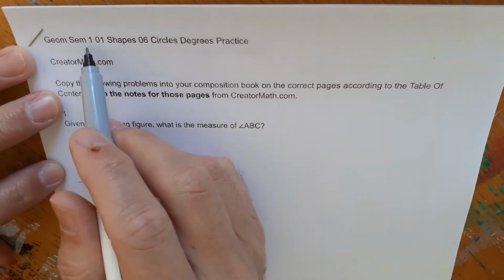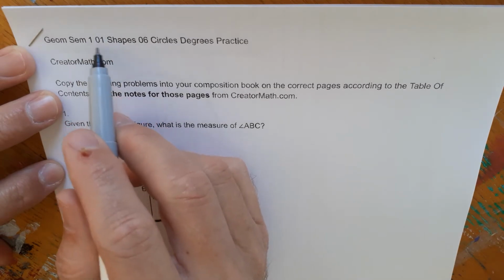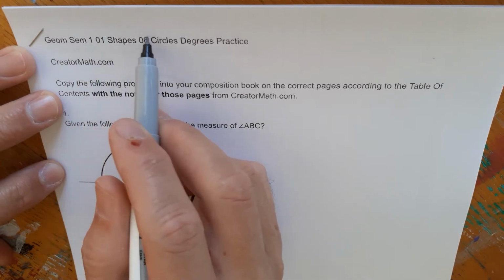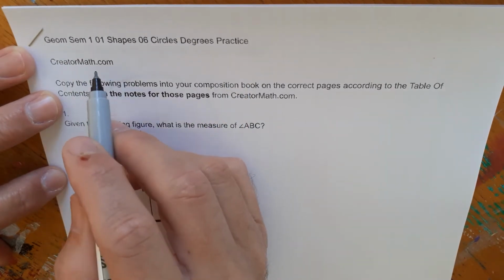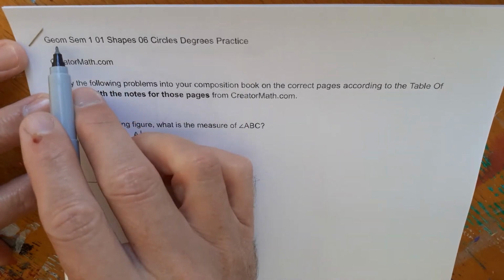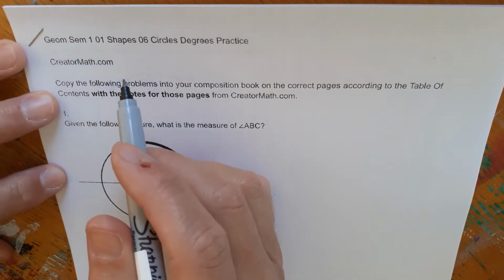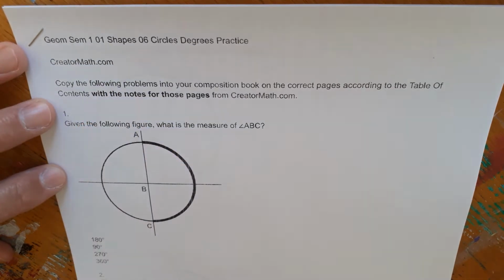This is Geometry, Semester 1. This is Unit 1, Shapes, and Lesson 6, Circles, Degrees, Practice. It's on creatormath.com under the Geometry tab. You might have to type in creatormath.weebly.com to find it in Google.